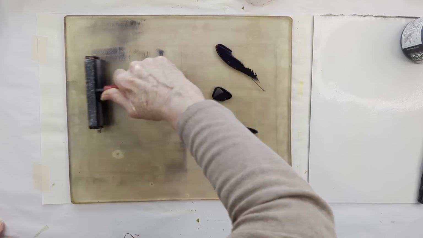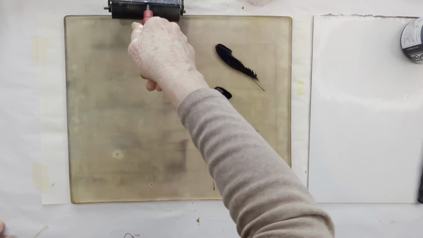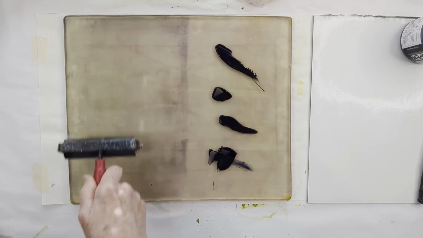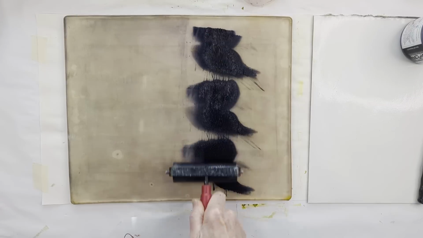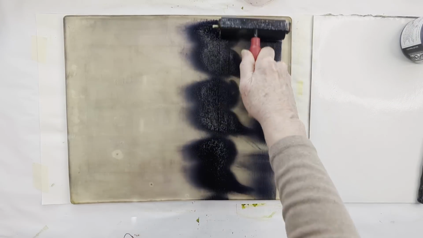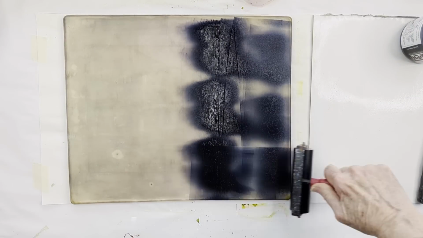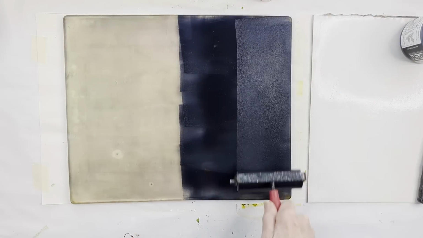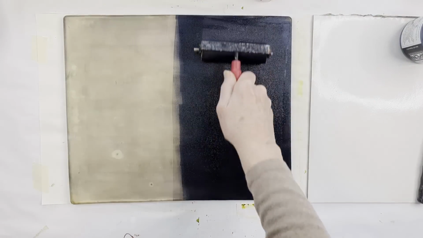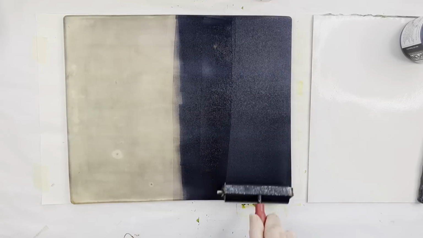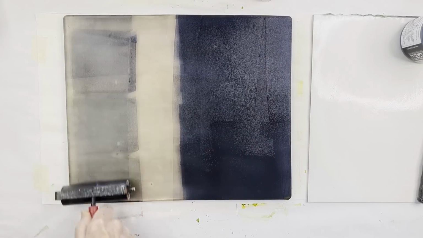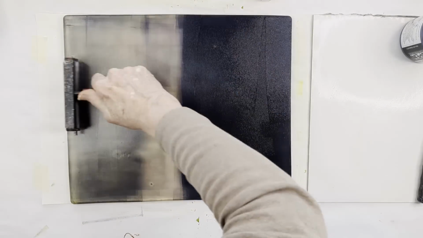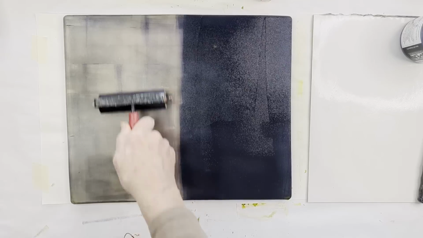So this is pretty sheer on this side. There's not a lot of paint over here. It almost looks like I've got nothing, but I will. Whereas this side I can roll out to be really pretty solid. And if I decided there was just really not enough paint on this side, I could always take the brayer over here and roll a little of the excess of the one side into the other.